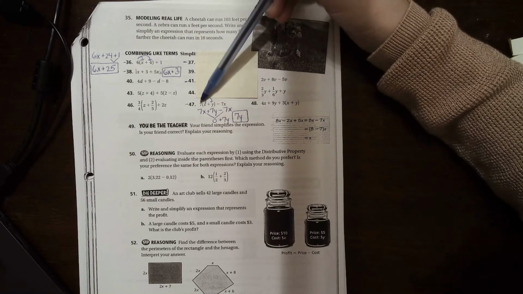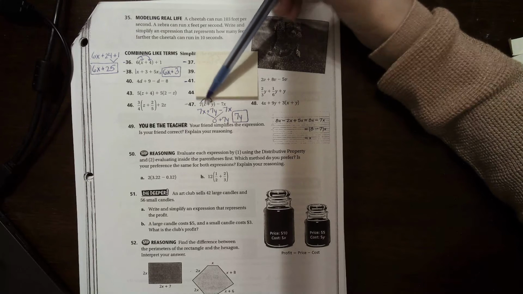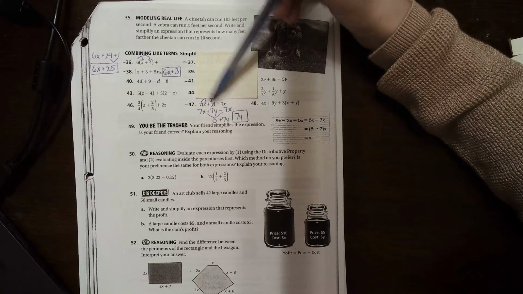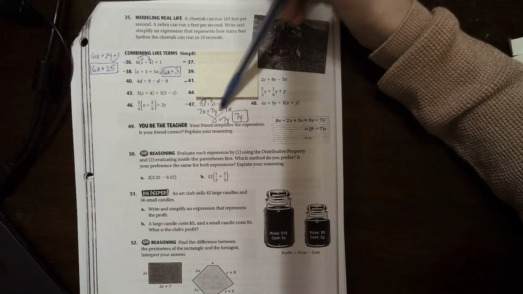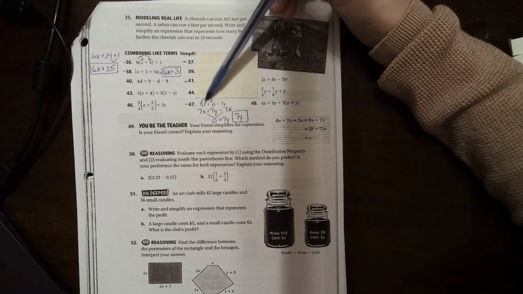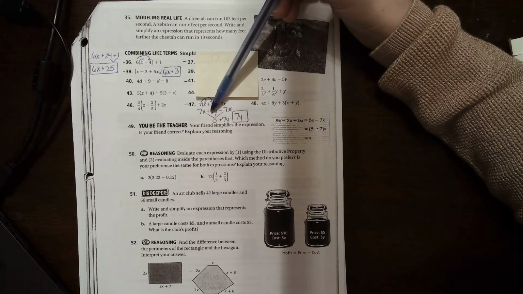Number 47, we have 7 times the sum of x plus y minus 7 times x. So we're going to use the distributive property here. So 7 times x is 7x plus 7 times y is 7y minus 7 times x. So we're going to take a look at what terms can we combine. What terms are similar or like each other?